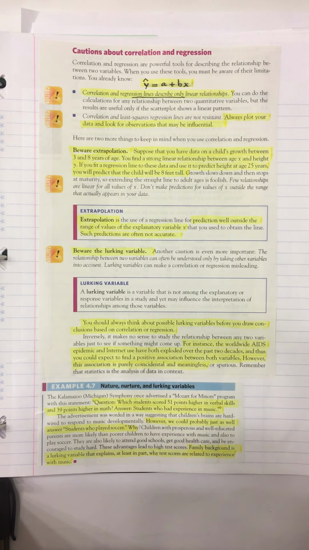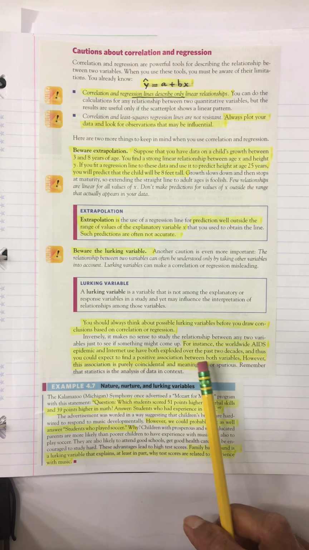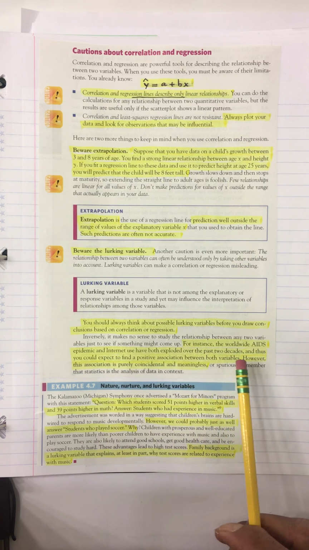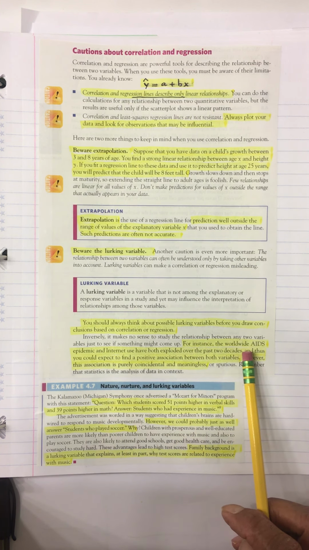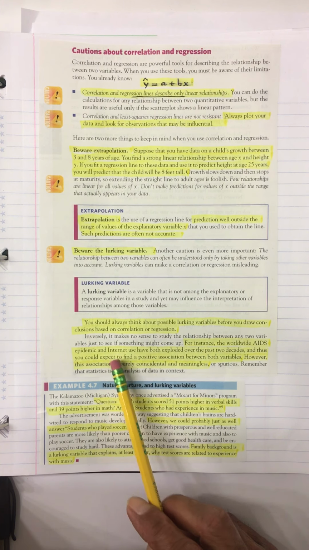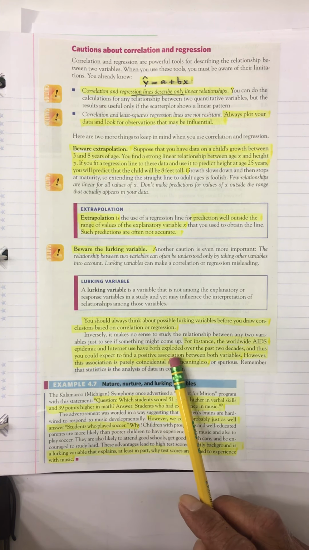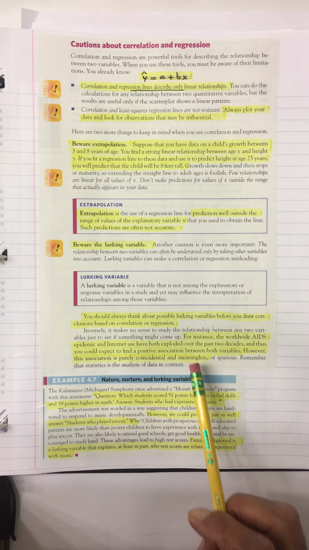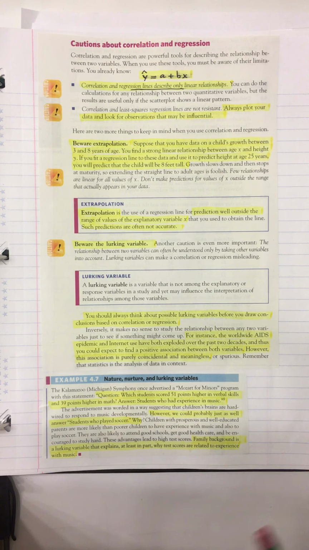I'm going to show you several examples. This is a good example. The worldwide AIDS epidemic and internet use have both exploded over the past 2 decades, and thus you could expect to find a positive association between the two variables. Both got very high during the past 2 decades, so there's a positive correlation.